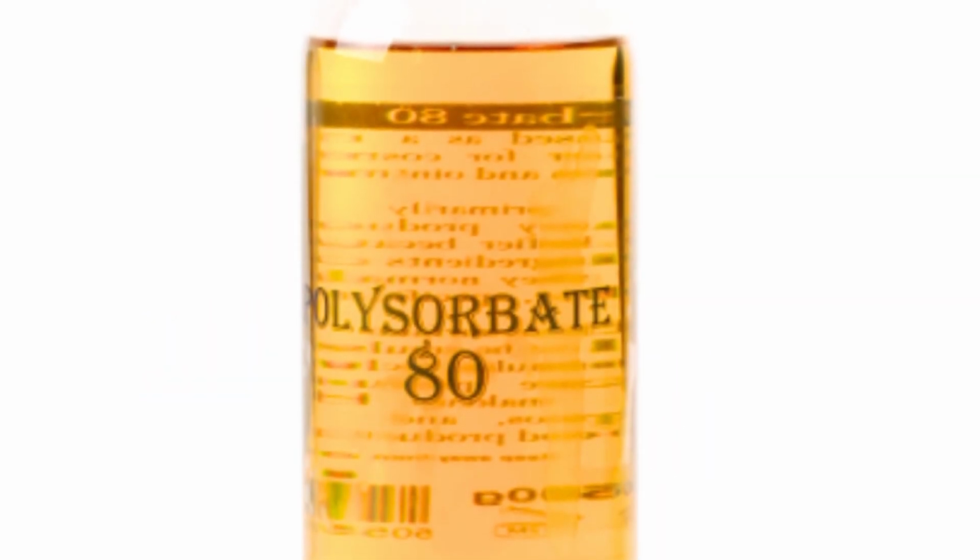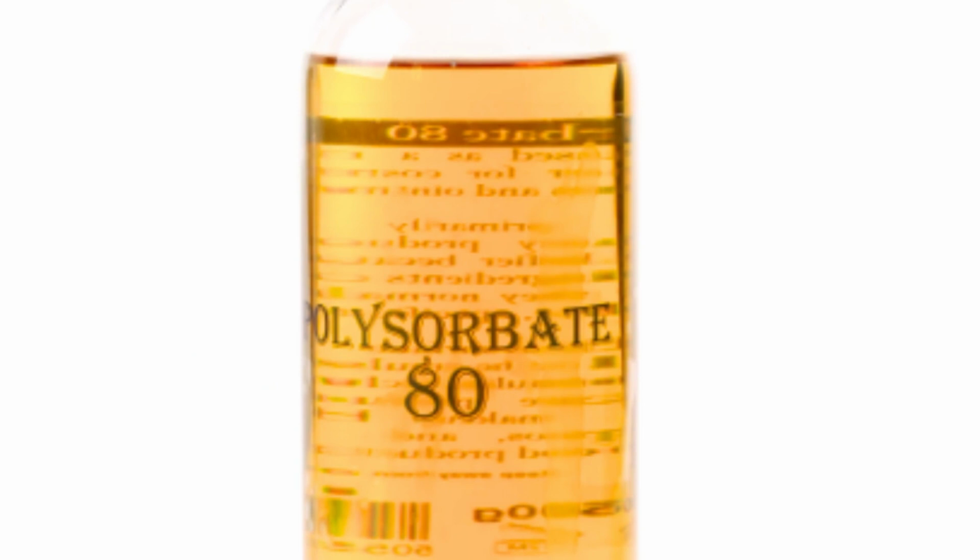When making bath bombs with any type of colorant, always be sure to mix your bath bomb mixture with polysorbate 80. Polysorbate 80 helps to mix the colorant so you don't get a color ring around your bathtub.